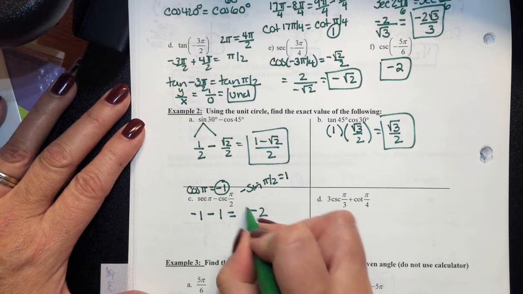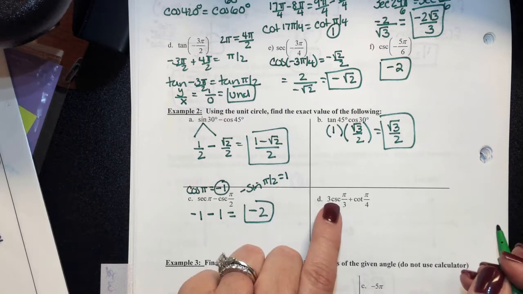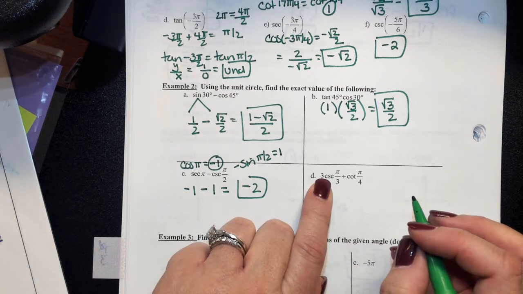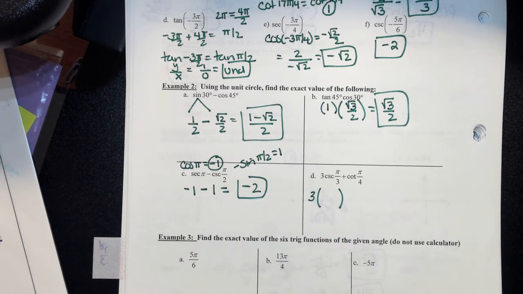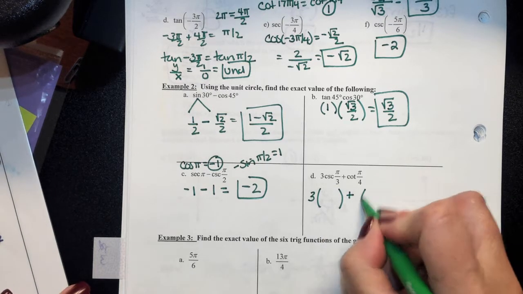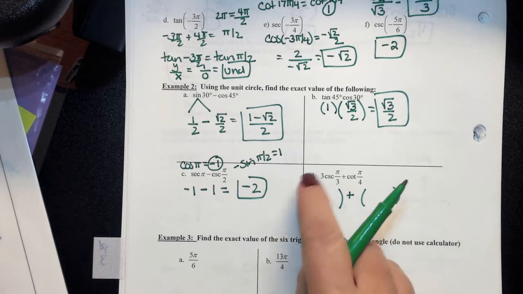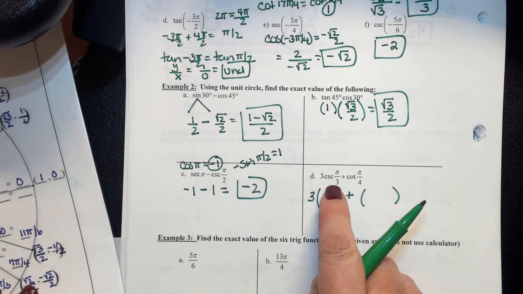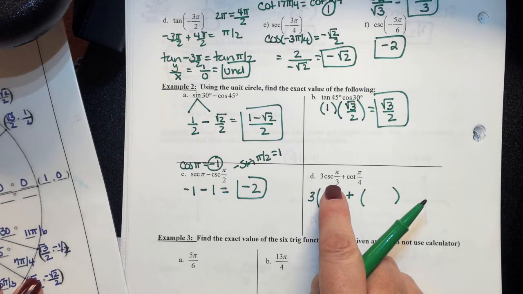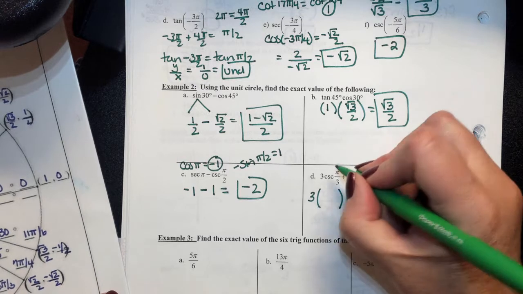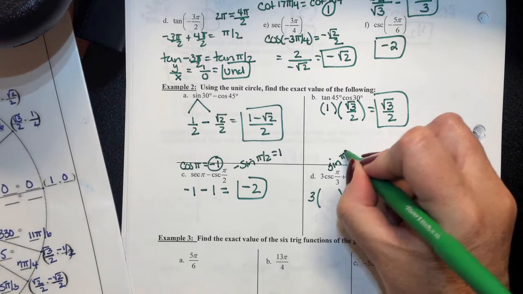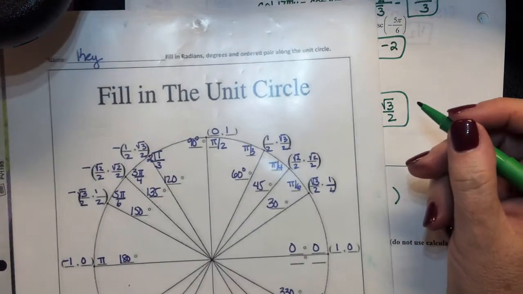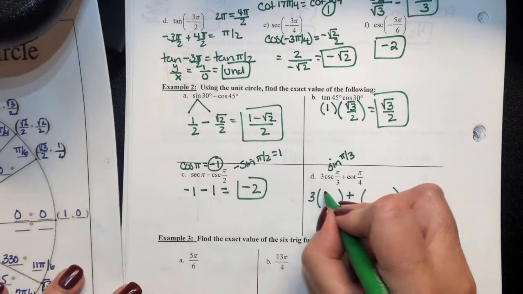Negative 2. Now remember, 3 is a coefficient. It's just being multiplied. You're just multiplying. Plus whatever the cotangent of pi over 4 is going to be. So now let's talk about cosecant of pi over 3. Cosecant's reciprocal of what? Sine. So now the question is, what's the sine of pi over 3? The sine of pi over 3 is what? Square root 3 over 2.